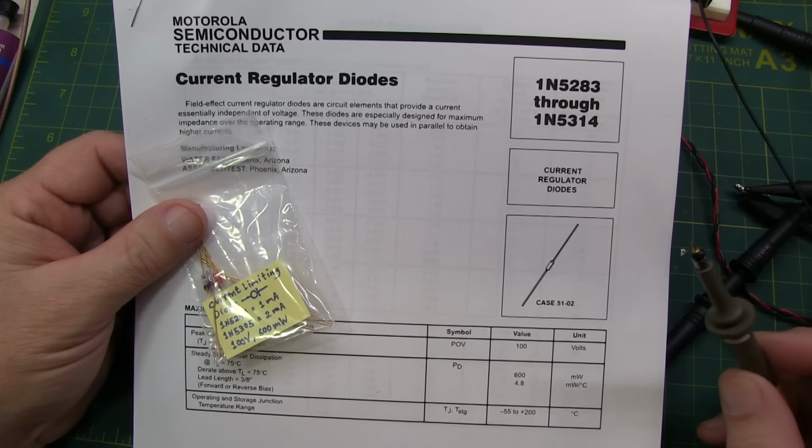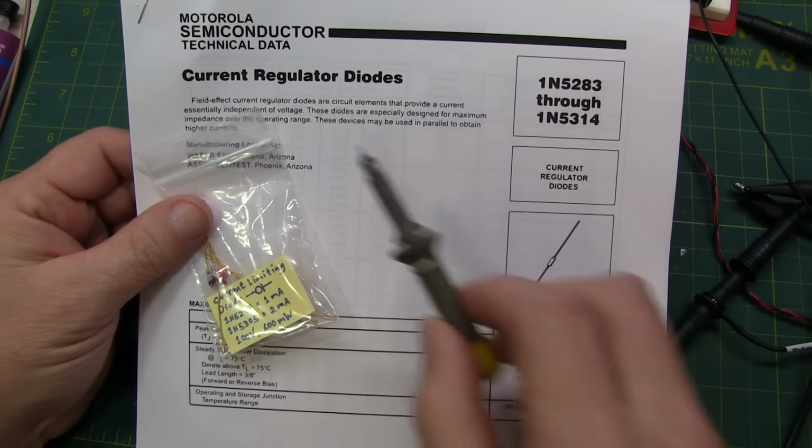In today's video, we're going to look at an interesting two-terminal device, a current regulator diode, also known as current limiting diodes or constant current diodes.